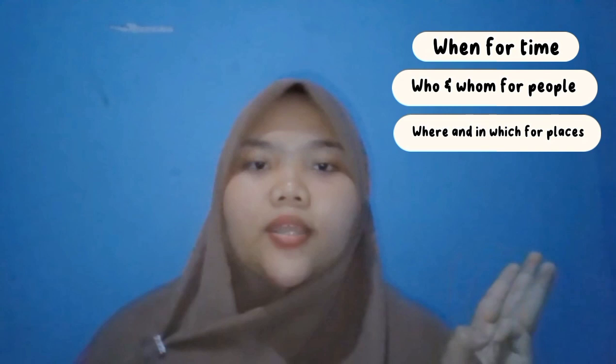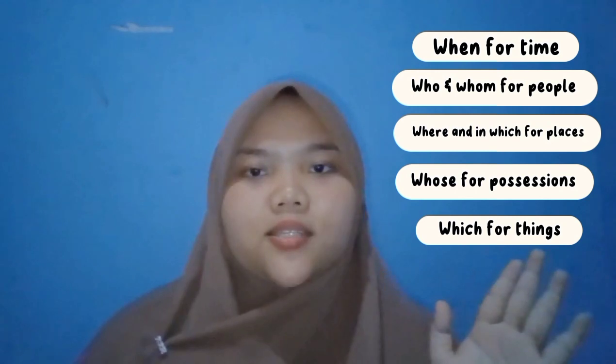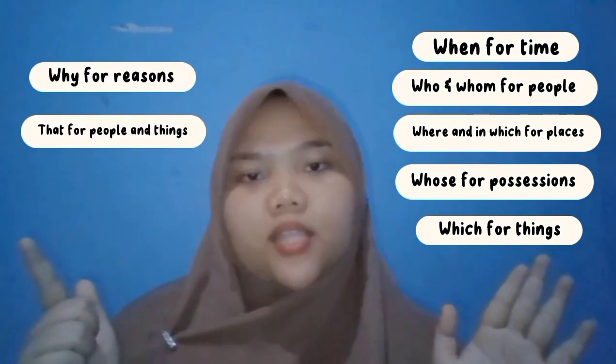The relative pronouns that we need to know are: first, when for time, who and whom for people, where or in which for places, whose for possessions, which for things, why for reasons, and that for things and people. A defining clause has no comma. The information contained in the relative clause is essential to understand the sentence.